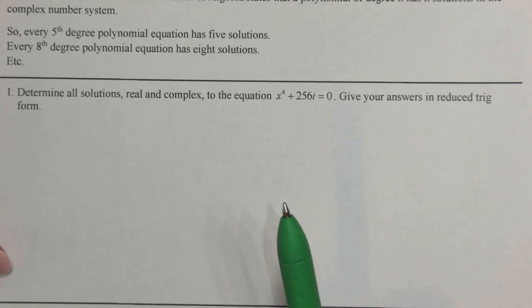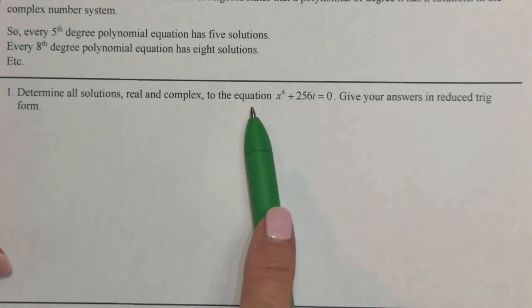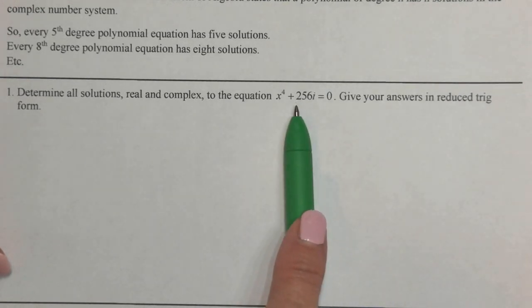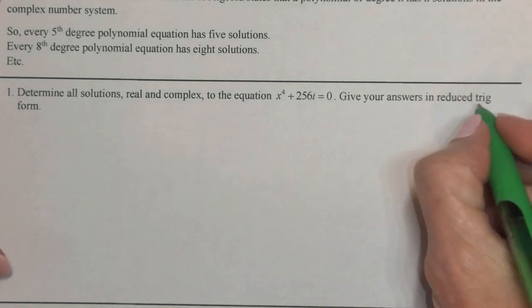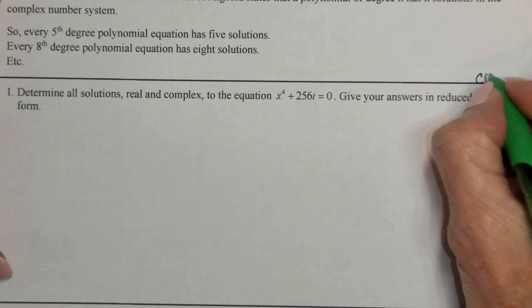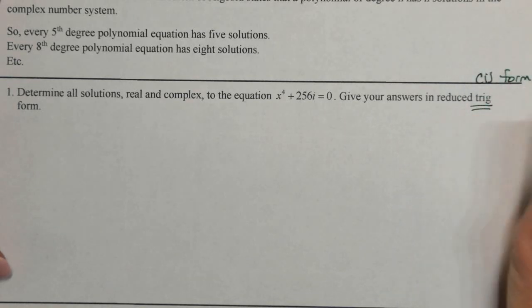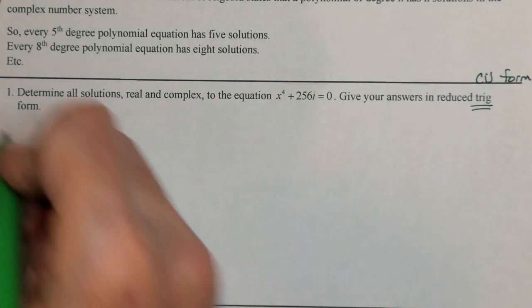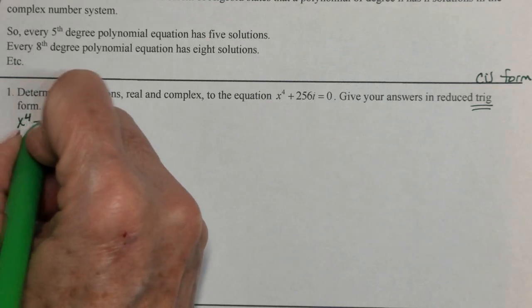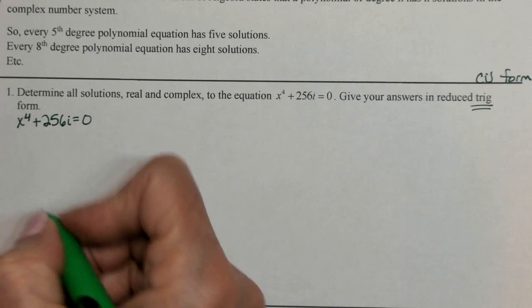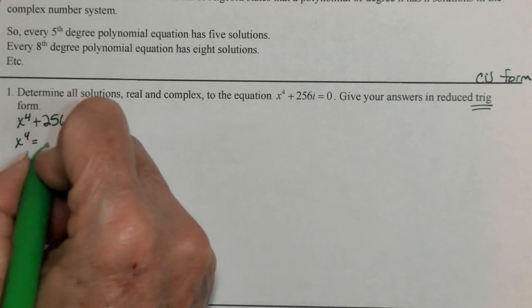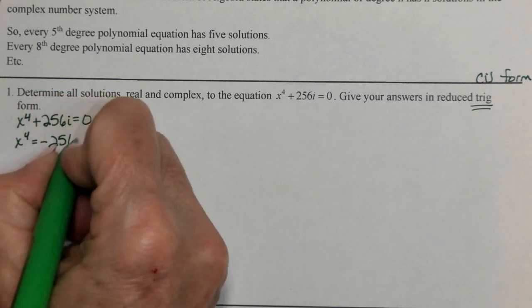Let's determine all solutions, real and complex, to this polynomial equation. Give your answers in reduced trig form, so we get to leave it in cis form. So I have x to the 4th plus 256i is equal to 0. That means that x to the 4th is equal to negative 256i.